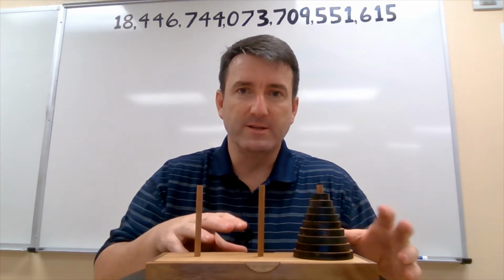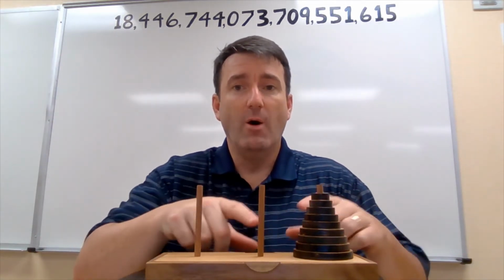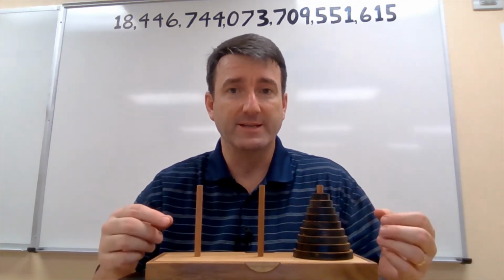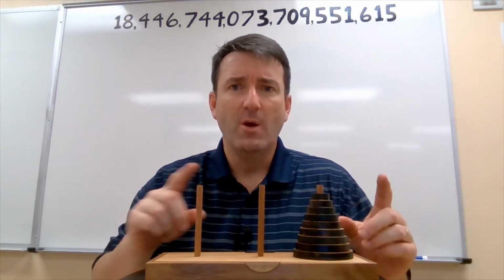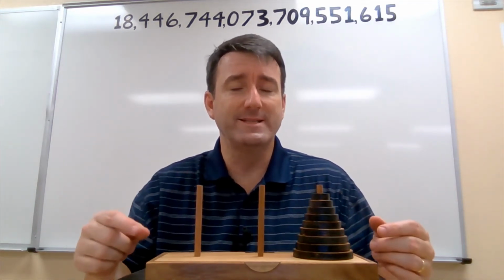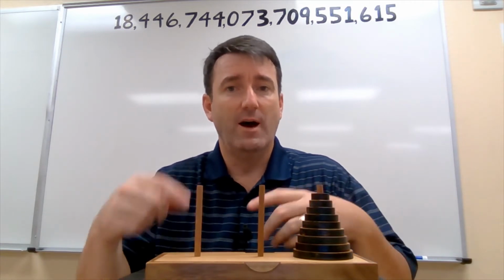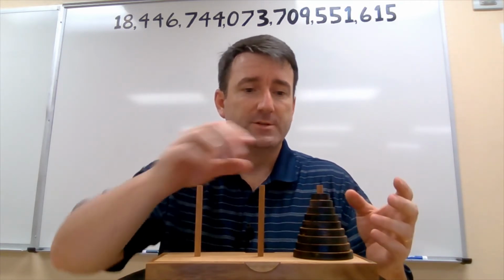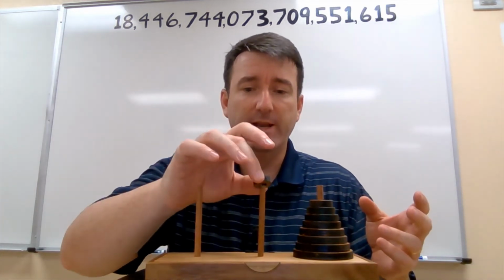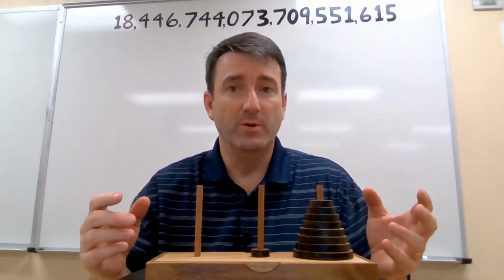The second legend relates to this puzzle, which is known as the Tower of Hanoi. The goal of this puzzle is to move all of these discs over to one of these other 2 pegs. And there are 2 rules. One is that you can only move 1 disc at a time. And the second rule is that you can't put a larger disc on top of a smaller disc. So obviously, to move 1 disc only takes 1 move.